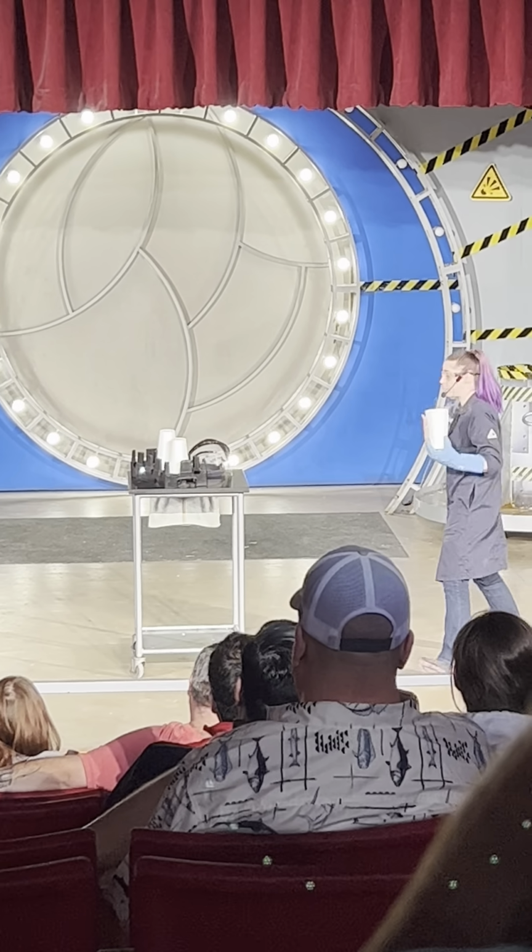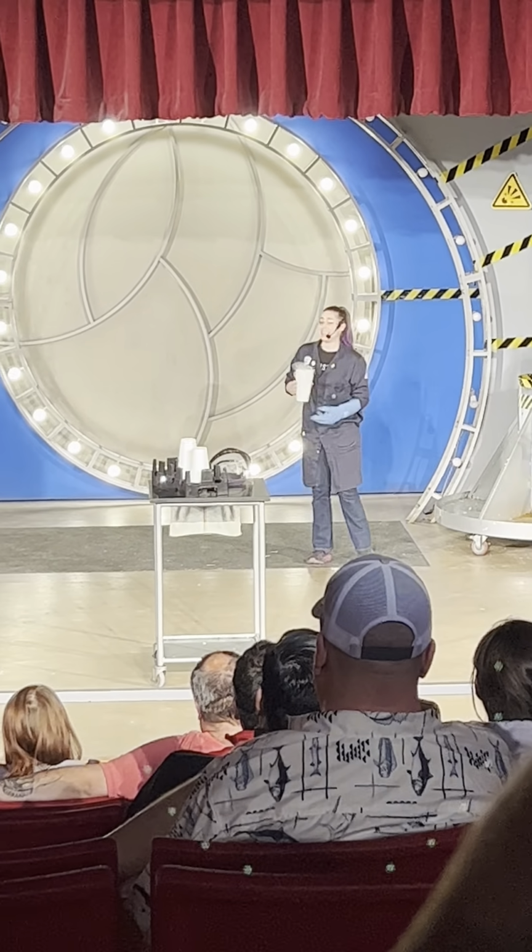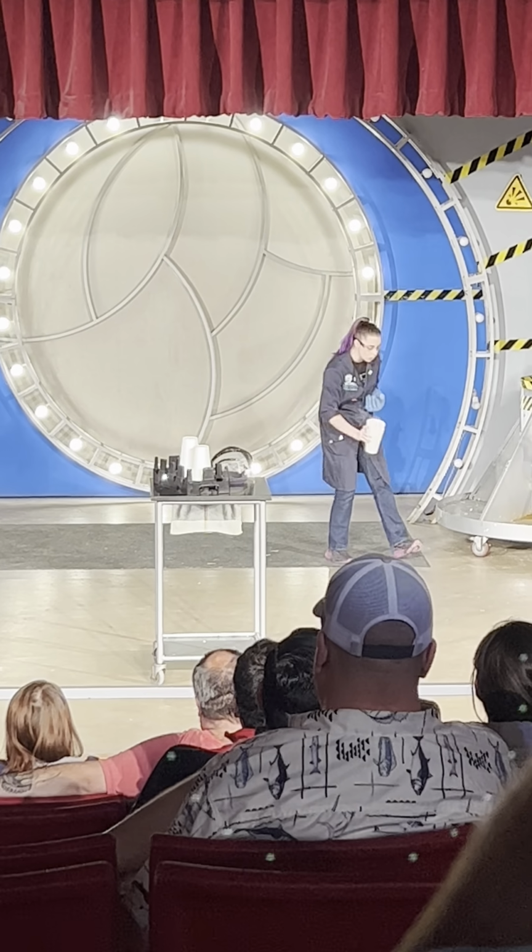Now that flash boiling can actually look pretty cool. It can create something called the Leidenfrost effect, which looks like this.